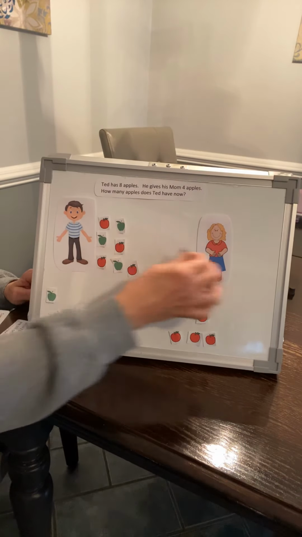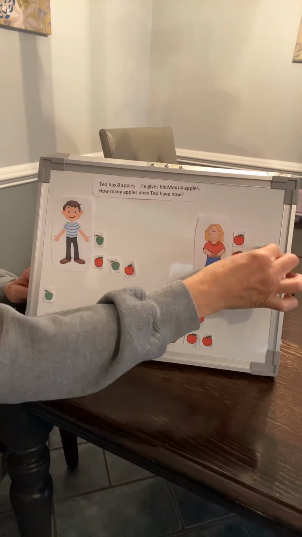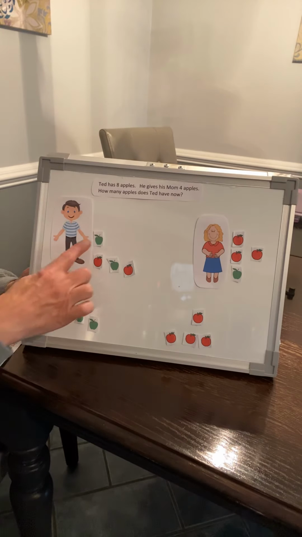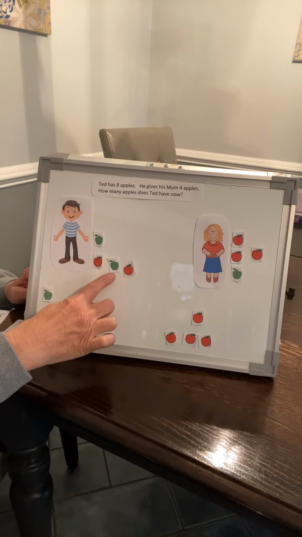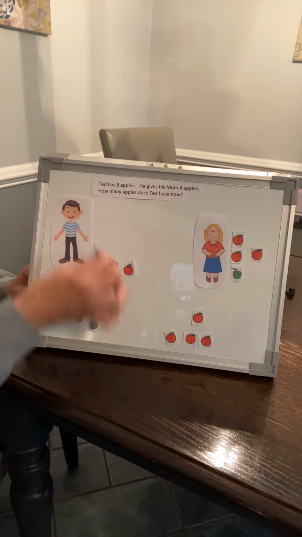So let's give Mom 4 apples. 1, 2, 3, 4. How many apples does Ted have now? Count with me and let's see how many apples Ted has left. Ready? 1, 2, 3, 4. 8 apples take away 4 apples equals 4. 8 minus 4 equals 4. Ted has 4 apples left. Good job, boys and girls.